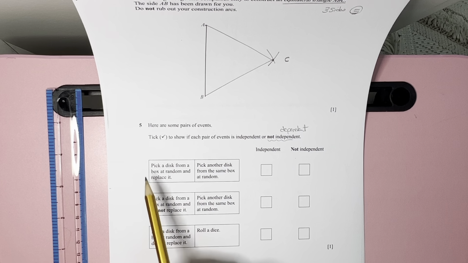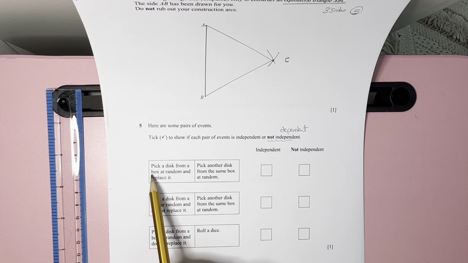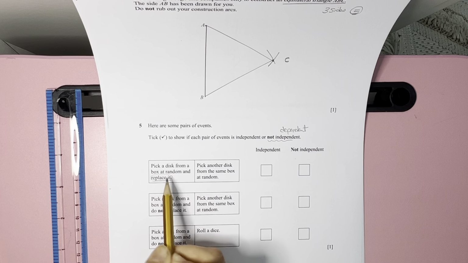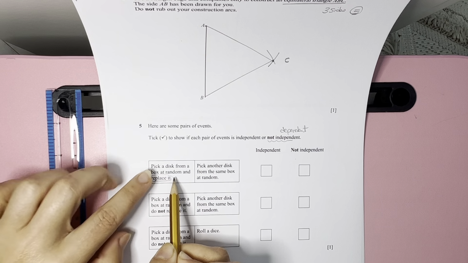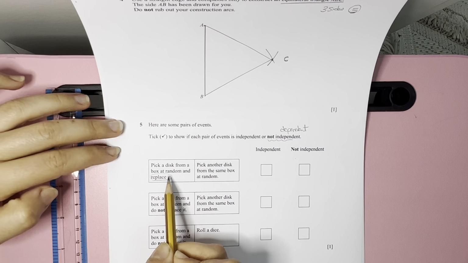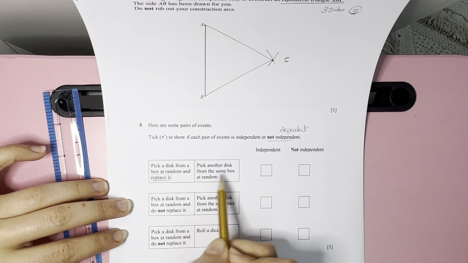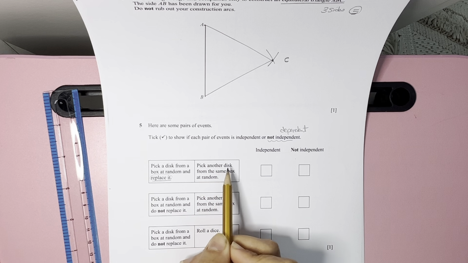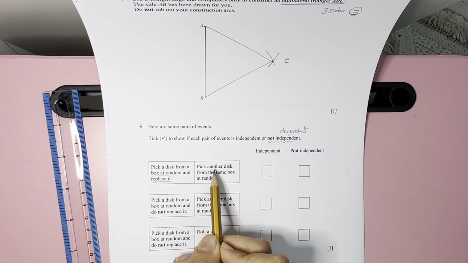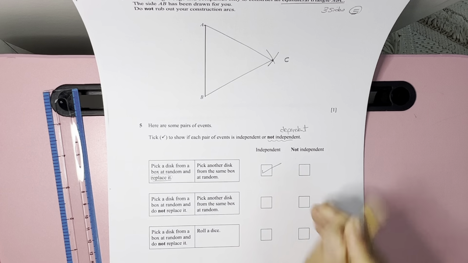Let's see here. Pick a disc from a box at random and replace it. Replace it means you return it into its original place. Then pick another disc from the same box at random. When you pick the other disc, the first event doesn't affect the second event, so it is independent.